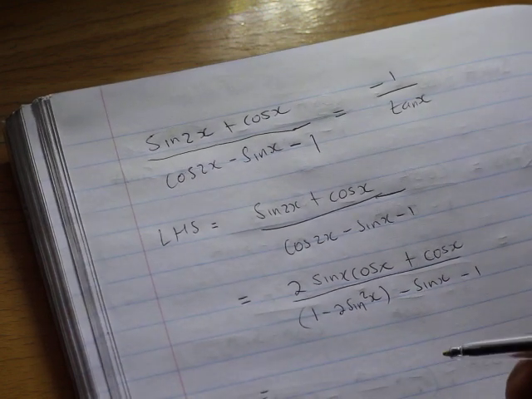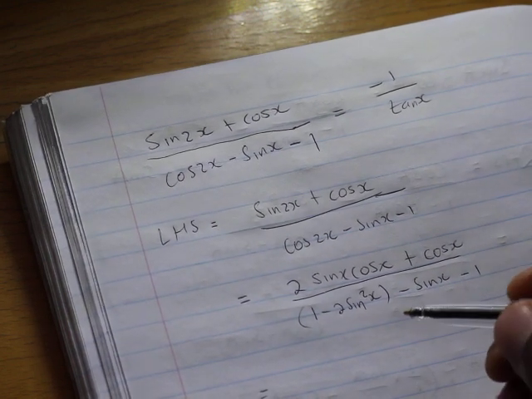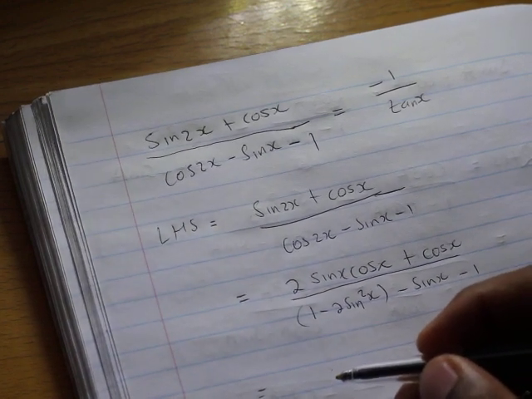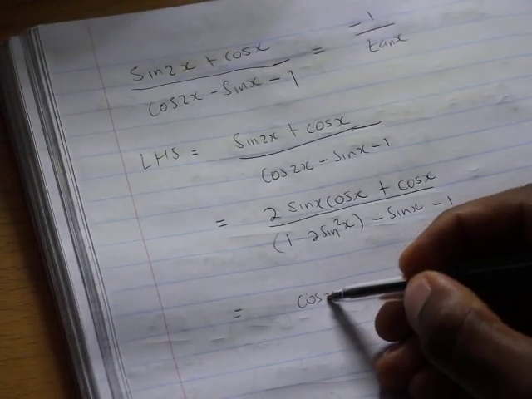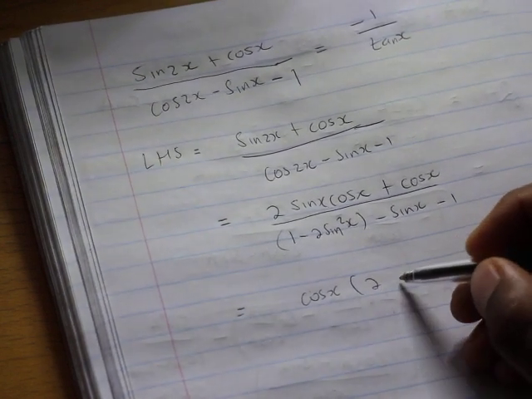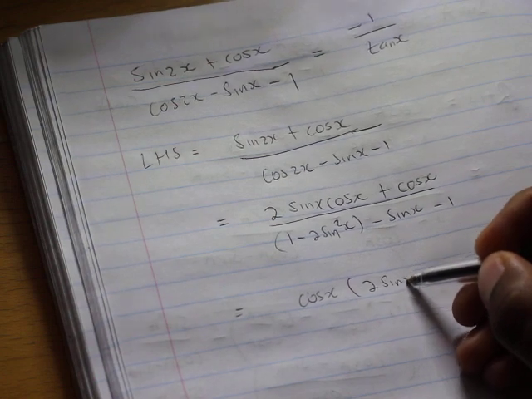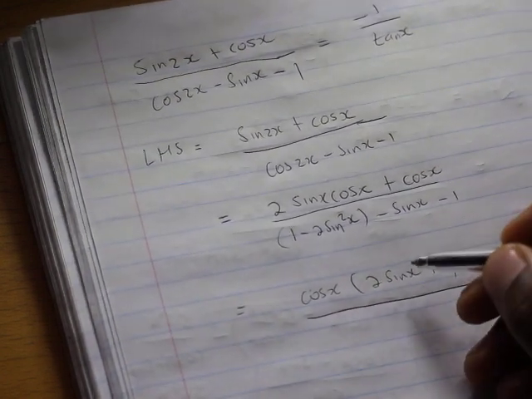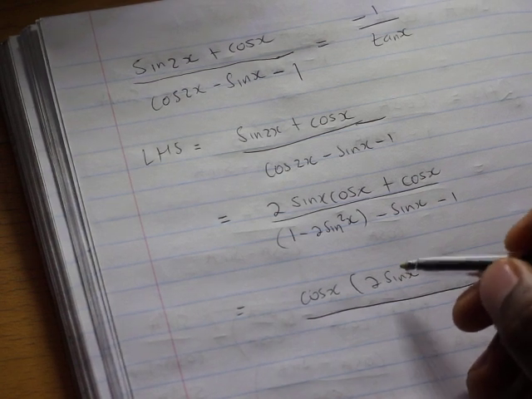So in the numerator, what can we take out as a common factor? I hope you said cosine of x out, and then 2 sine of x plus 1. We go to the denominator.